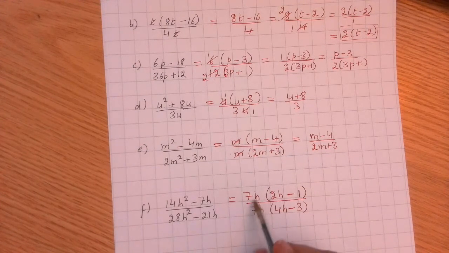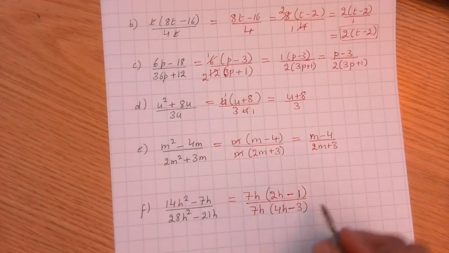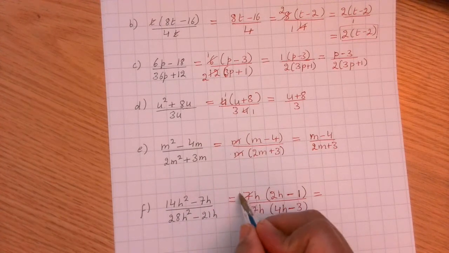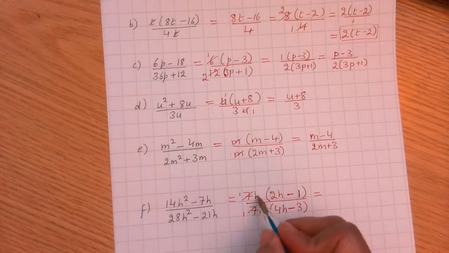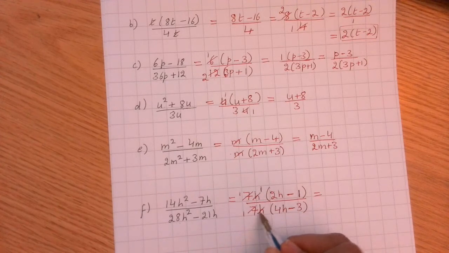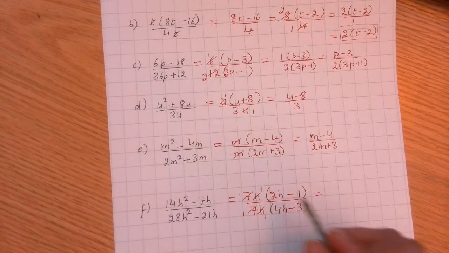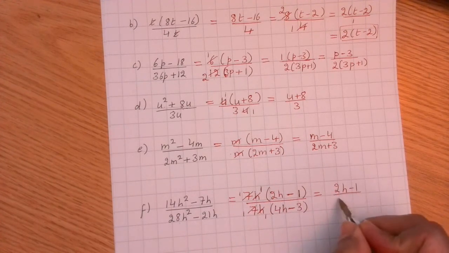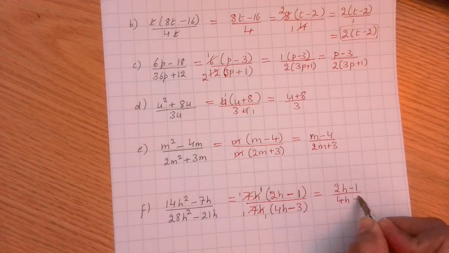So what do I have? I have 7h common in both of them. So 7 divided by 7 is 1, right? h divided by h is 1. And I get 2h minus 1 over 4h minus 3.